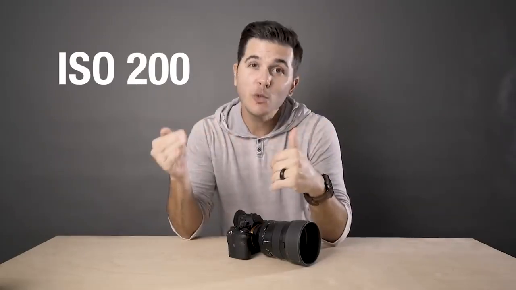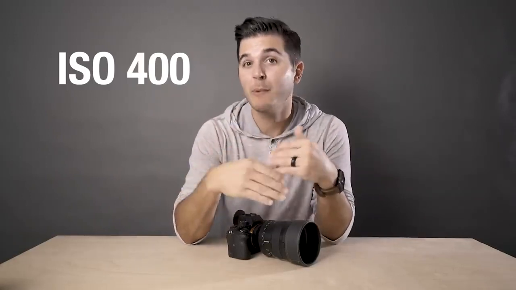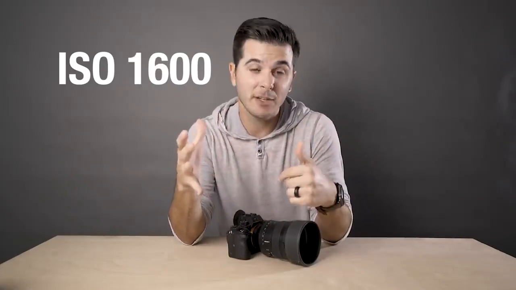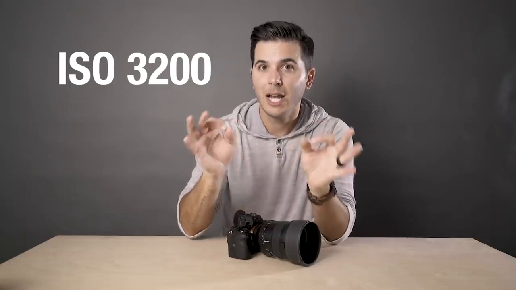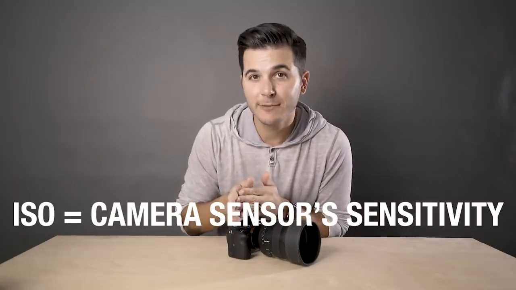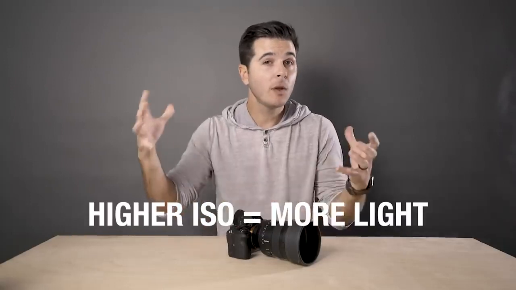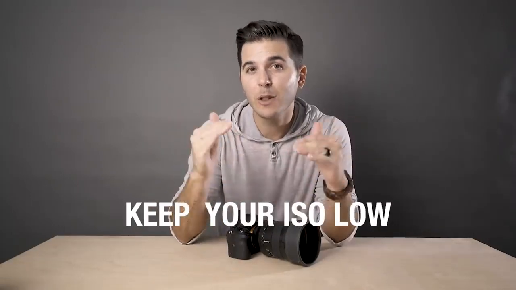So outside where there's plenty of light, I'm gonna have my ISO at 100. In the shade, 200. Now when I come indoors, I'm gonna bump my ISO to 400, or maybe 800, 1600 even. On this camera, I think 3200 ISO looked awesome, and I'm at 3200 ISO on this camera a lot. So remember, ISO is your camera sensor's sensitivity. The higher the number, the more light, but the more noise. So keep your ISO low.